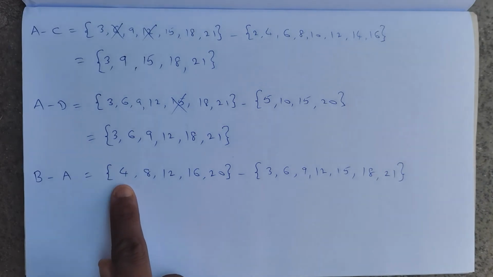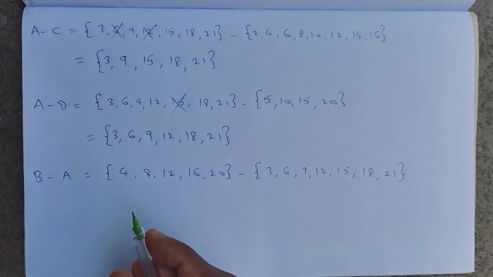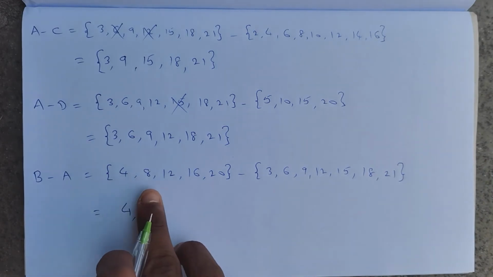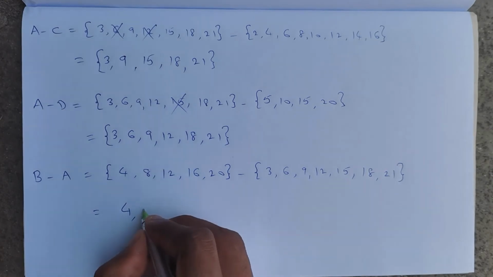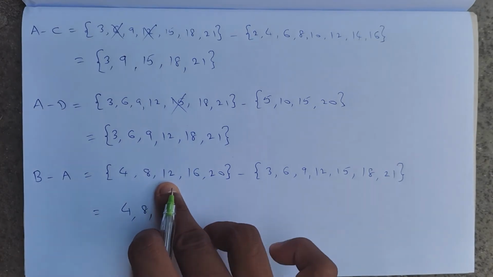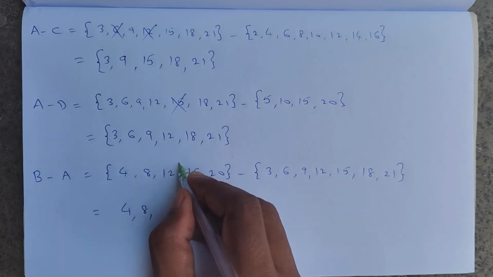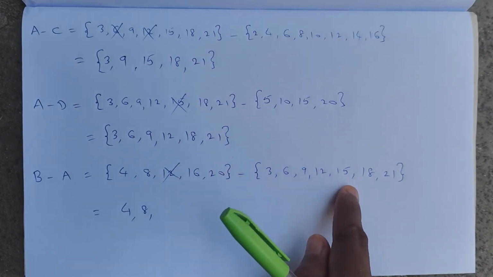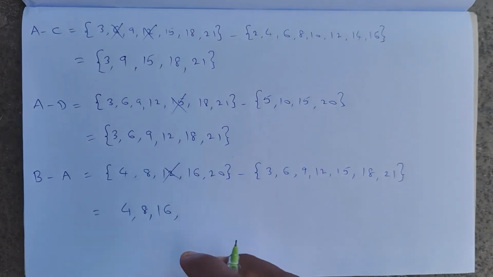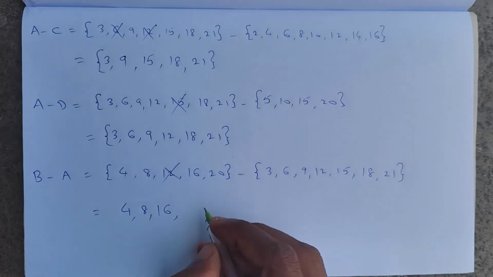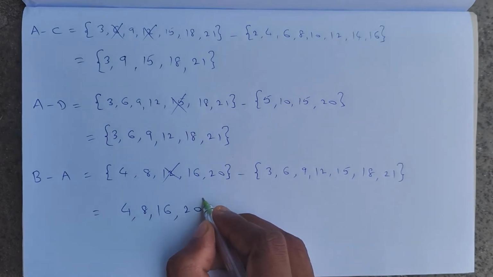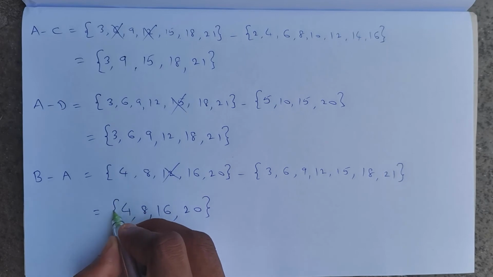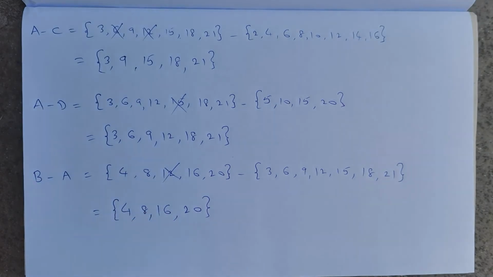So here 4 is there, here 4 is not there, so write that 4. Here 8 is there, here 8 is not there, write that 8. Here 12 is there, here also 12 is there, so remove that 12. Here 16 is not there, so write that 16. Here 20 is not there, so write that 20. So B minus A will have 4, 8, 16, 20.